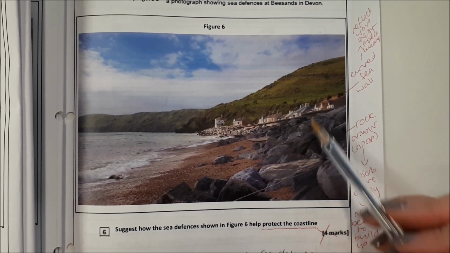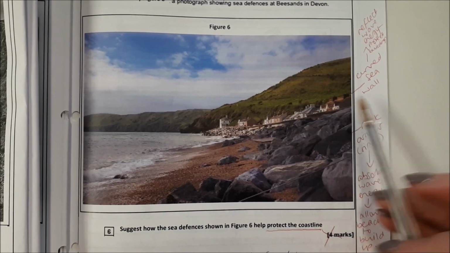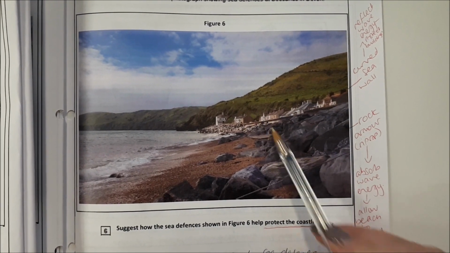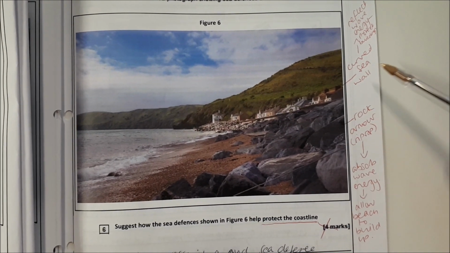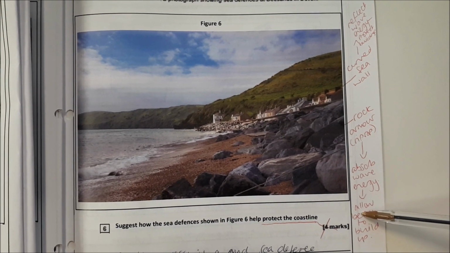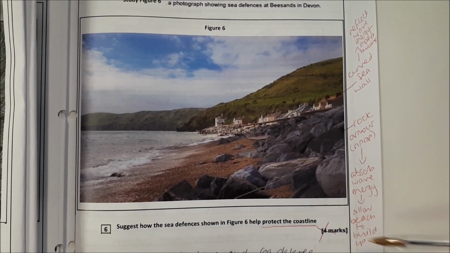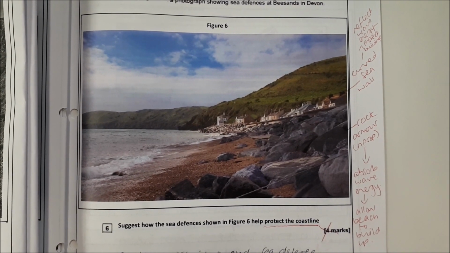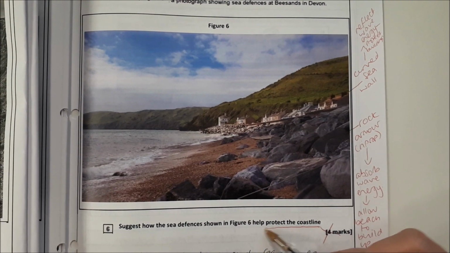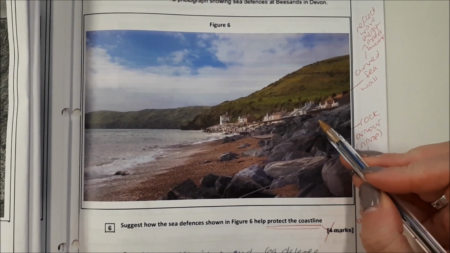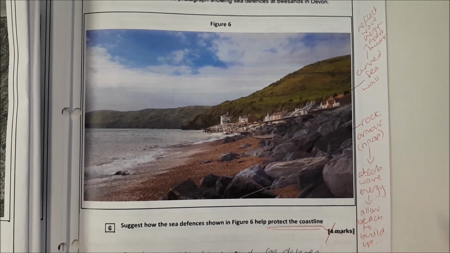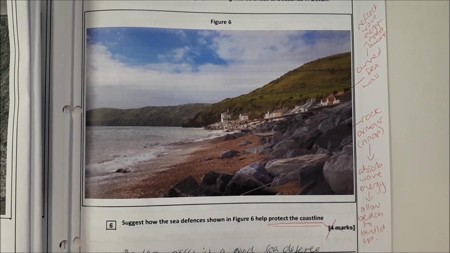And here we need to see the coastline has different features. It has got buildings, but this coastline also has a beach here, which is why we've talked about that in our two points here. So check your answer now and add points that relate specifically to the focus. How do the defences protect the coastline?